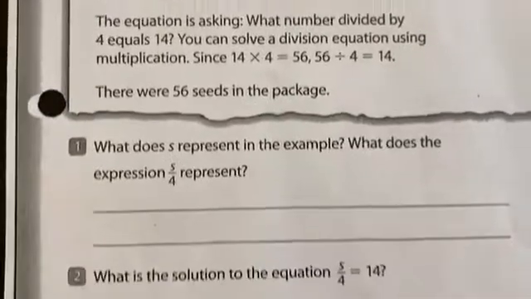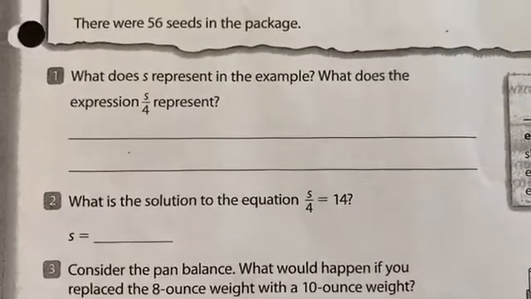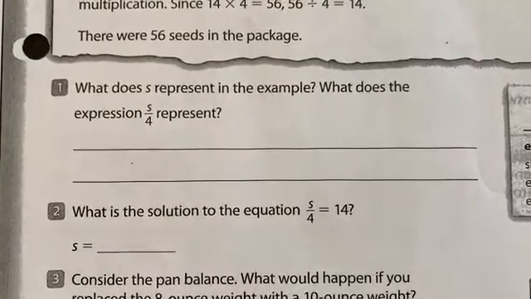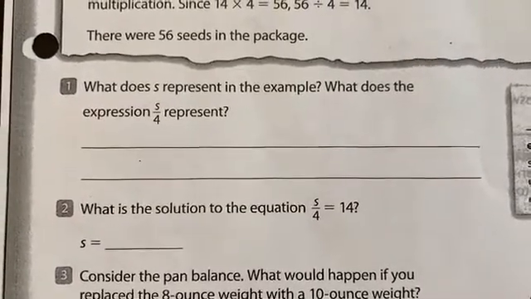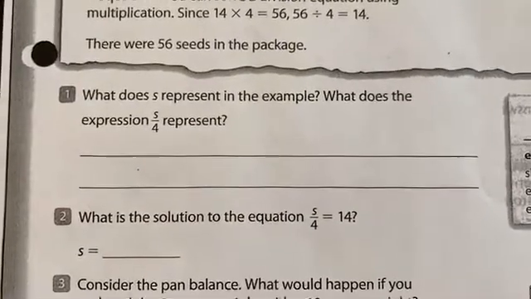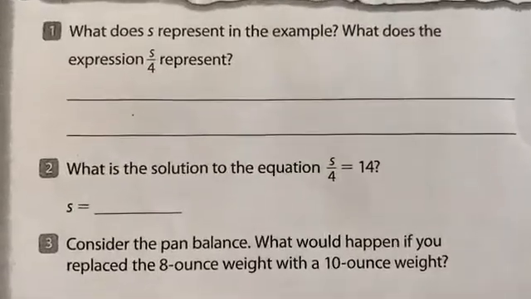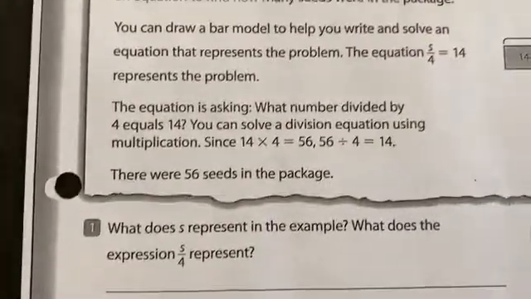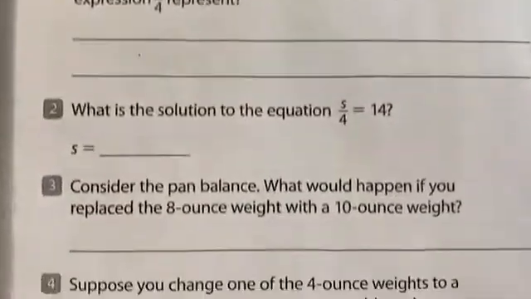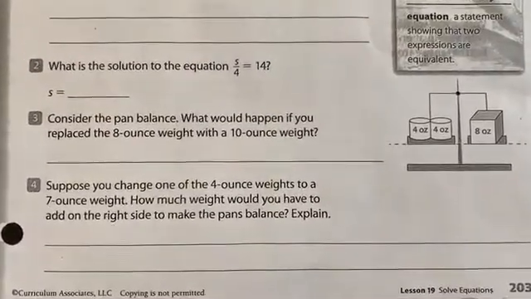As always, your paper is going to ask you to really think deeply about each part of the equation and make sure you understand it. What does S represent in this example? What does the expression S divided by 4 then represent? What is the solution? They've already given that to you up there, guys. And now you're going to think a little more deeply about a pan balance problem.